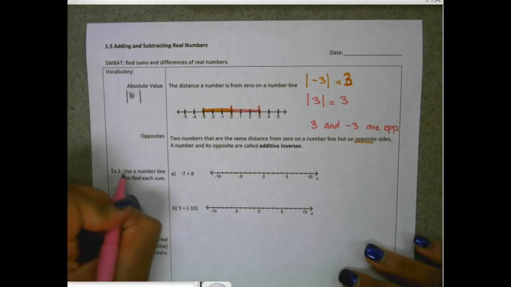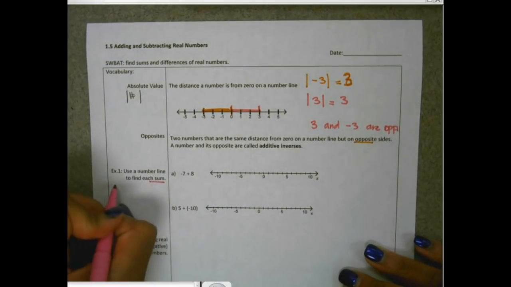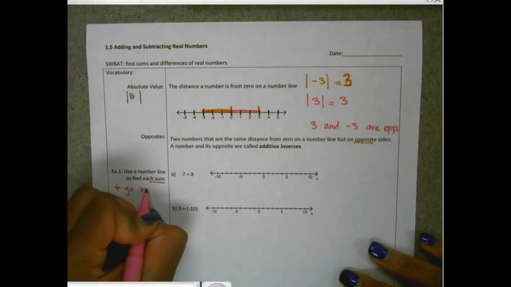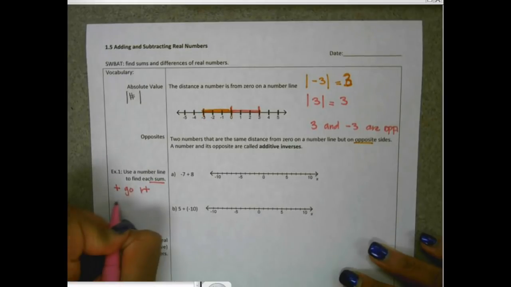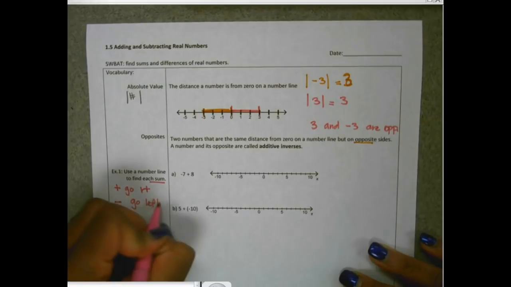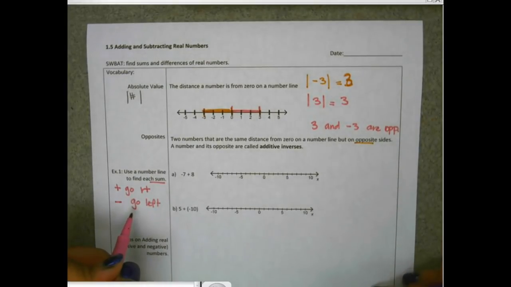So for adding numbers, finding the sum, if the number is positive, we're going to go right. If the number is negative, we're going to go left. It's that simple. I do, as a left-handed person, slightly resent the fact that I have to go left for the negative side, but I'm trying to work past that.